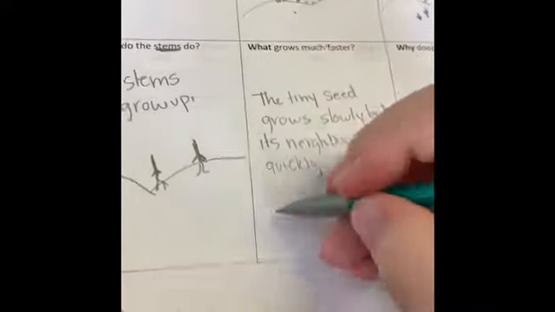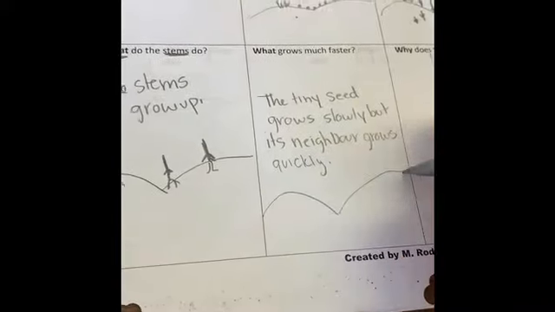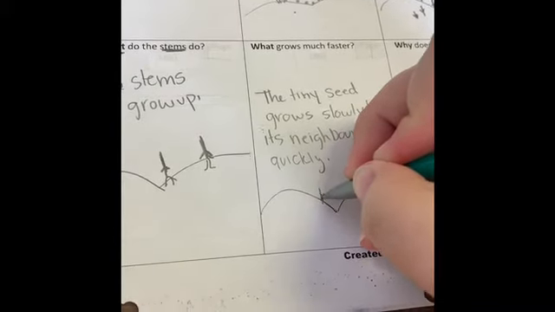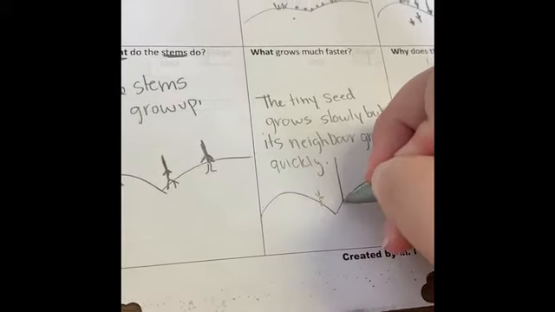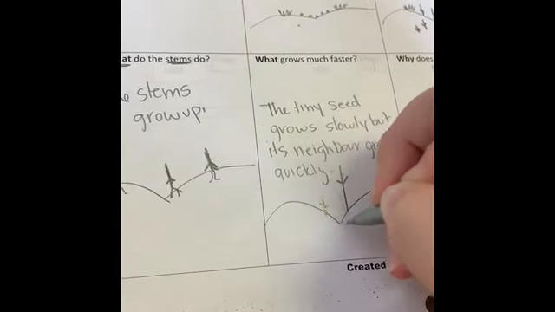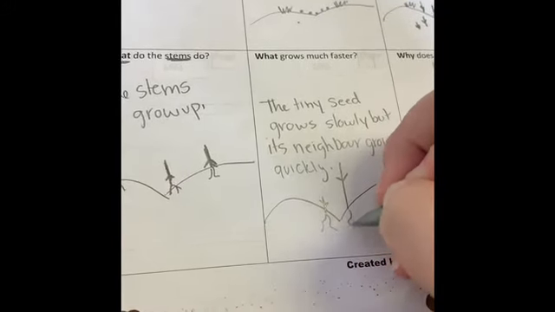And of course, I'll do my little picture again. And we can see our little bitty one growing right here. And then we've got one that's super big, growing super strong.